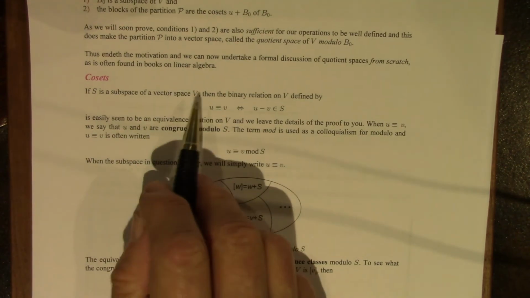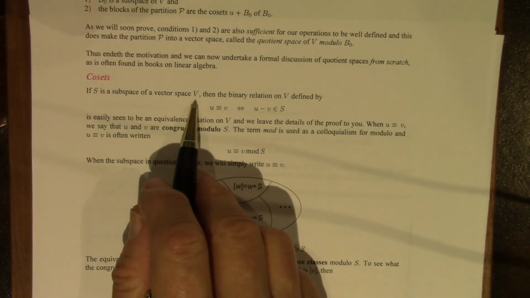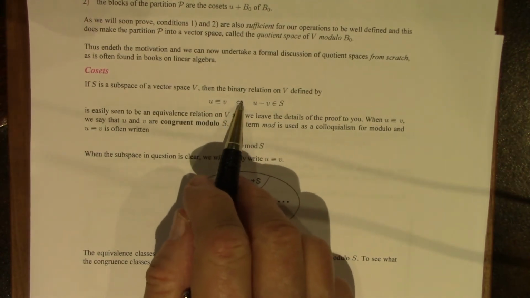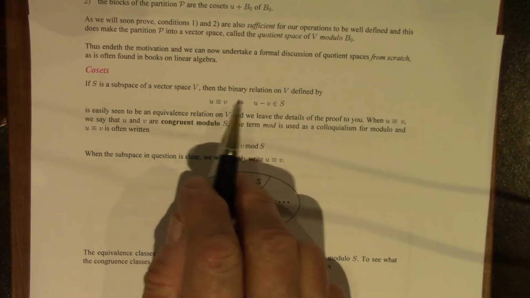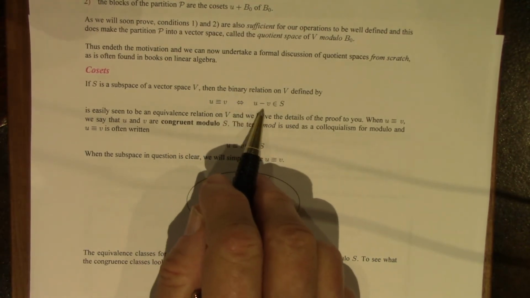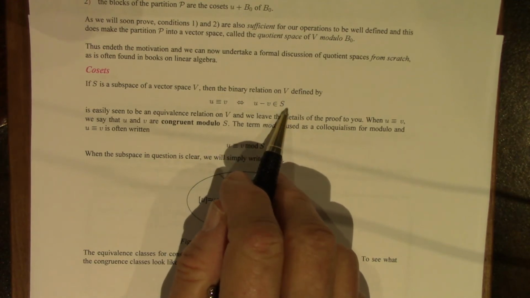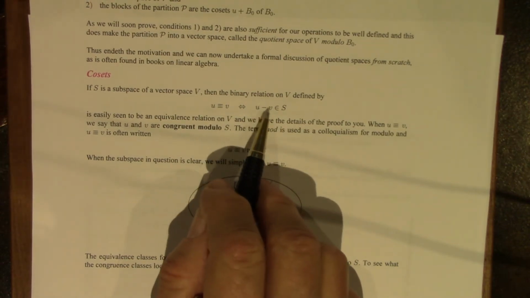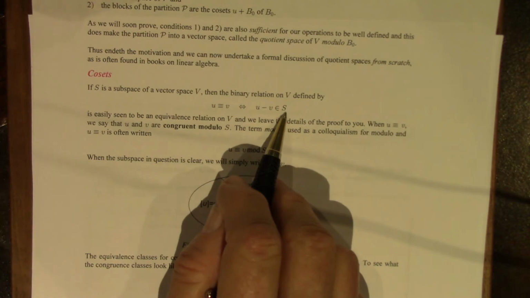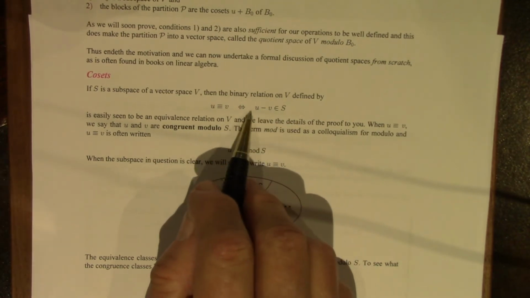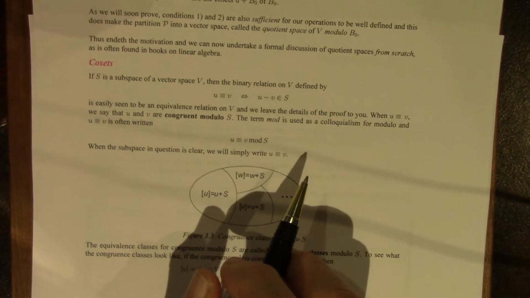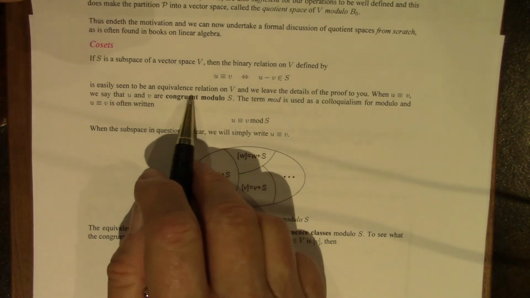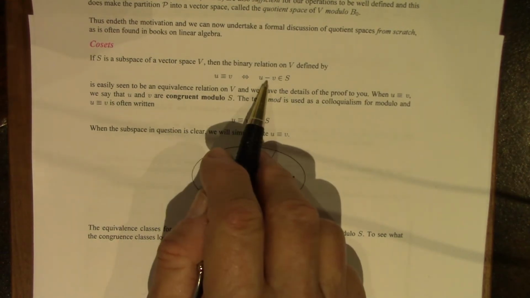If S is a subspace of a vector space V, then we can define a binary relation on V by U equivalent to V if and only if U minus V is in the subspace. Another way of saying this is that U is in the coset V plus S, or that V is in the coset U plus S. We'll come back to that. We're starting over, so we don't know what a coset is at this point. This is easily seen to be an equivalence relation.